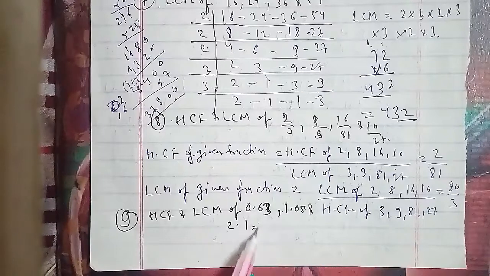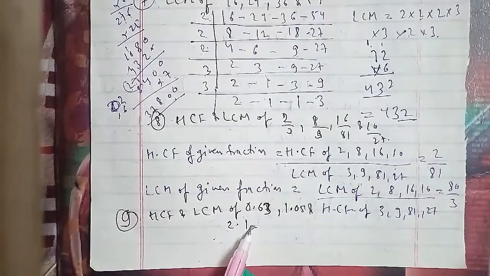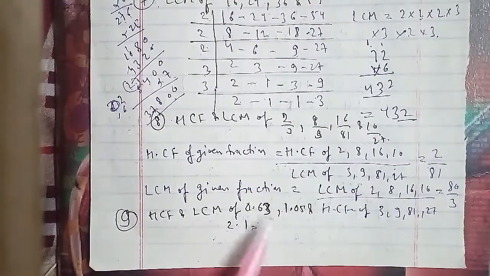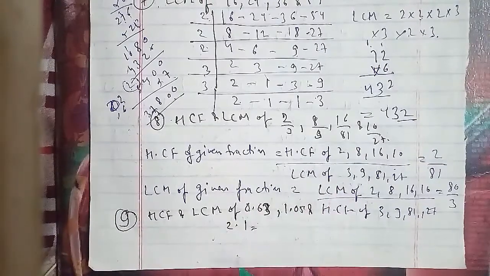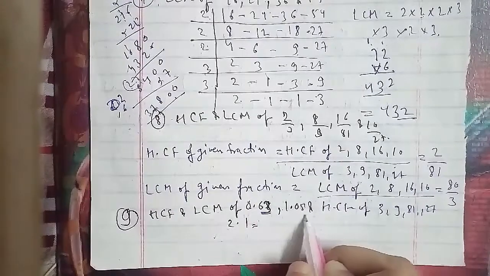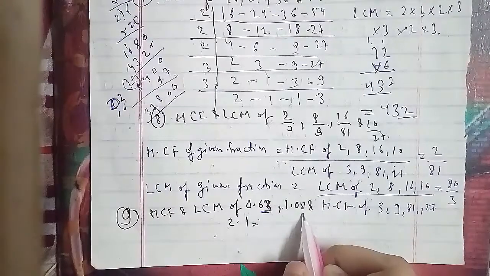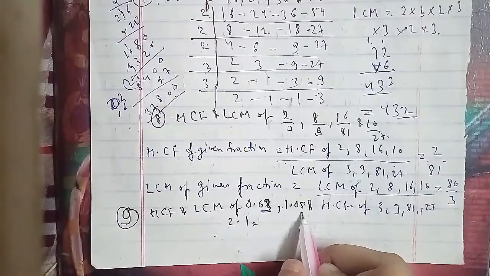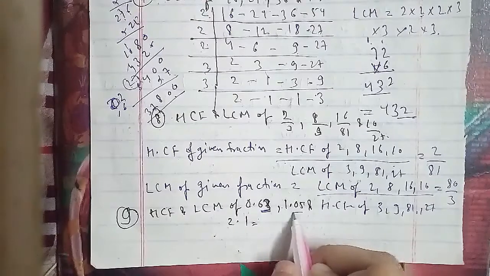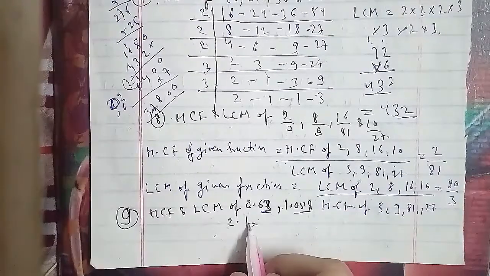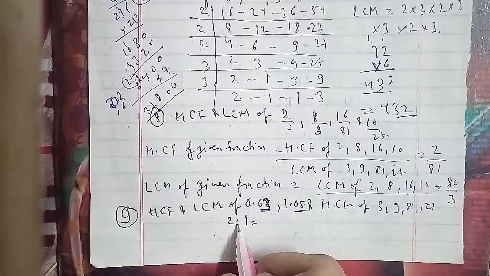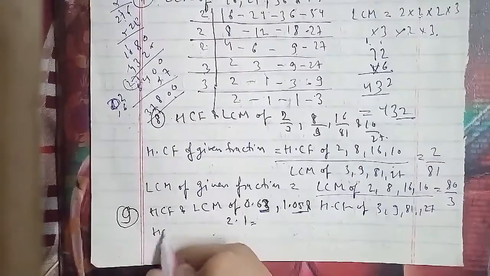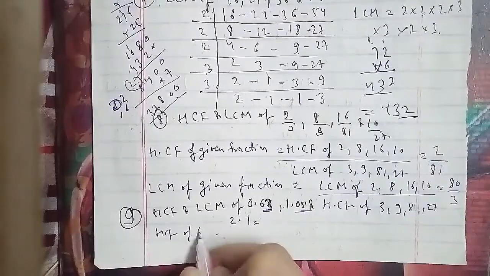So LCM of 0.63, 1.05 and 2.1 is 6.30. So that will be the right answer. According to what the question demanded, you have to act on it and answer it accordingly. Let's go ahead with a further question, the 10th question of this session.